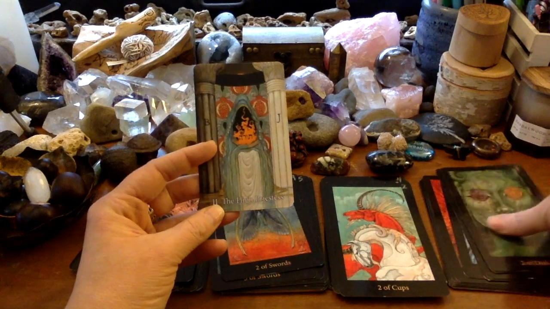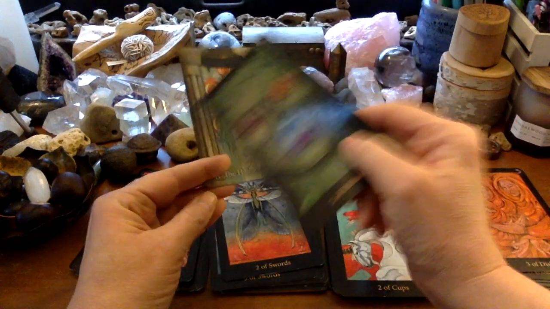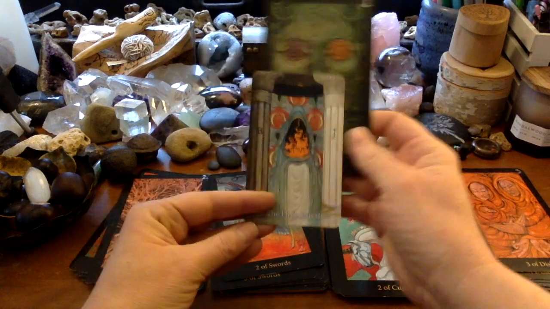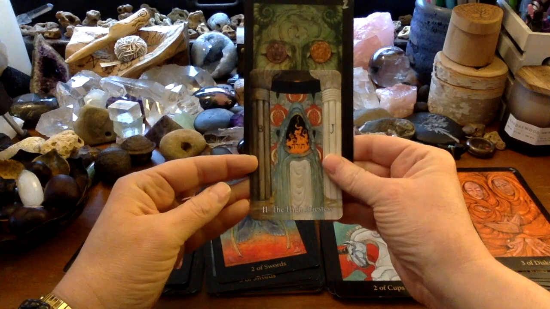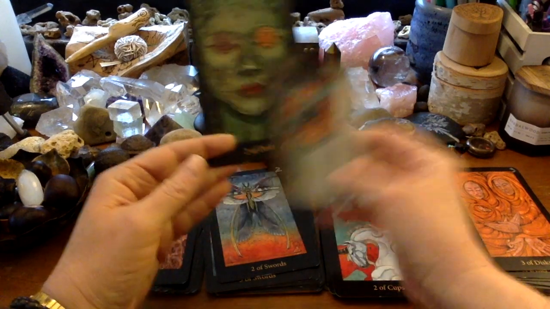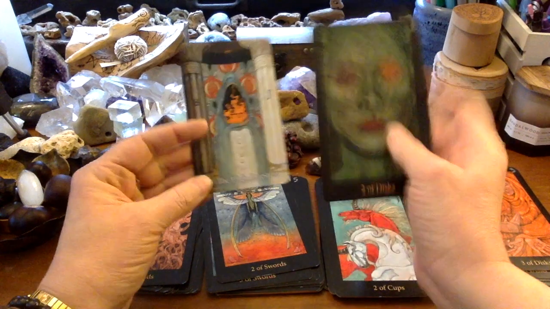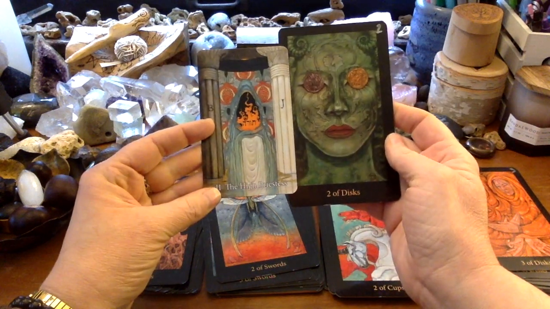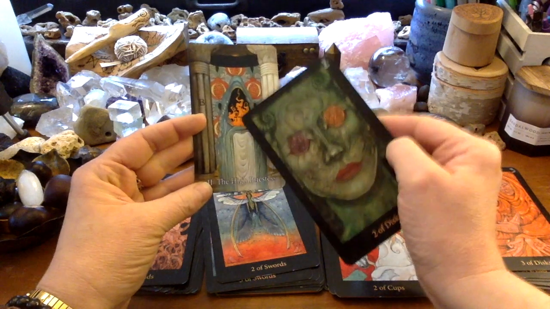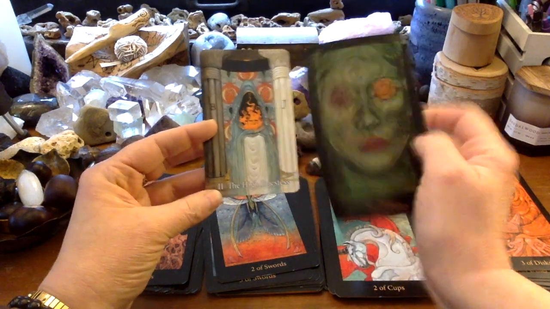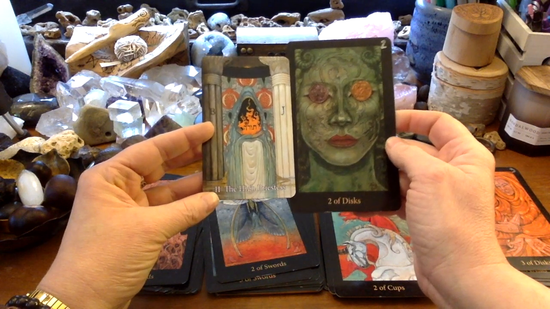Right? And then, of course, we have the duality here. 1, 2. 2 pillars. Right? With the darker pillar and the lighter pillar. See how she's done that. And we have a face in the 2 of discs where there is no face here. And yet, where we would find a face, we find this fire. Again, the fire of intuition, of knowing, of trusting.